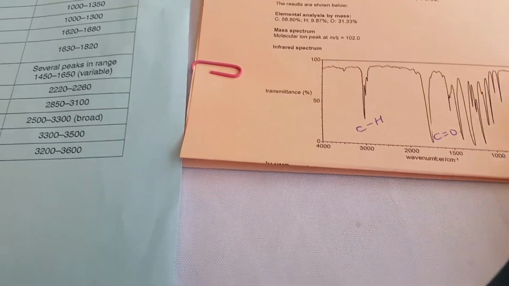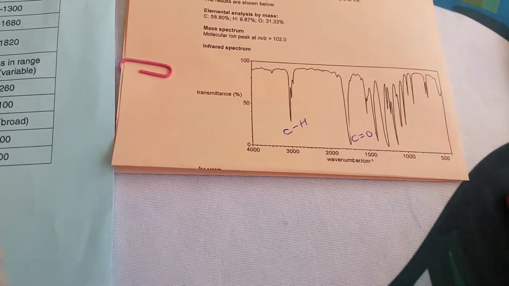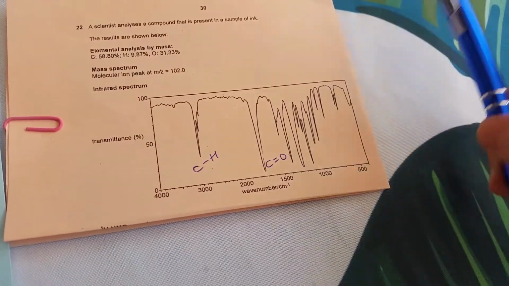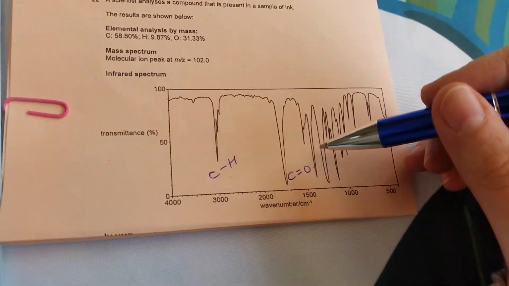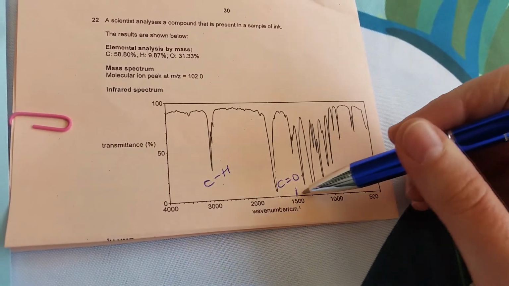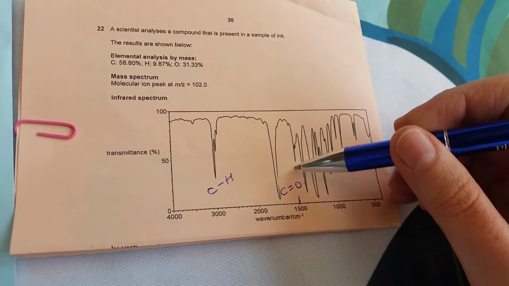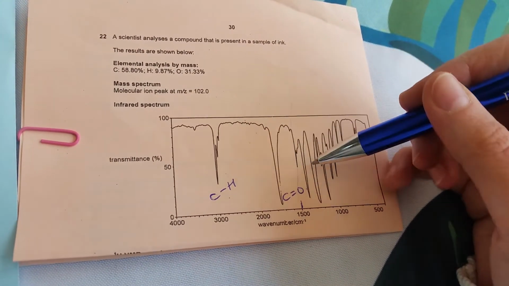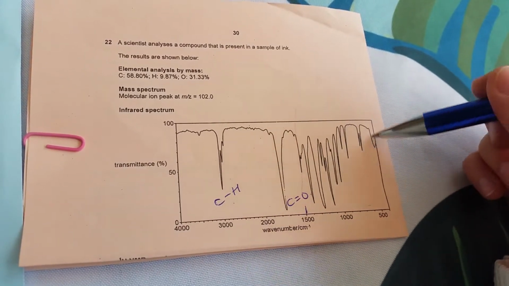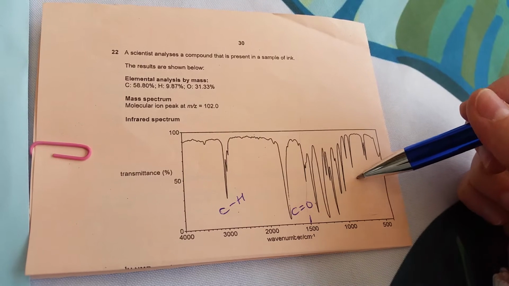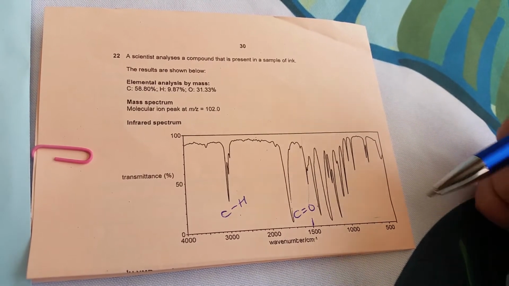CO. Now, one thing I haven't mentioned yet is that everything below 1500 is what's called the fingerprint region. This means that this region is characteristic of a specific molecule. So this pattern can be scanned by a computer and we can match it to a specific molecule by comparison.